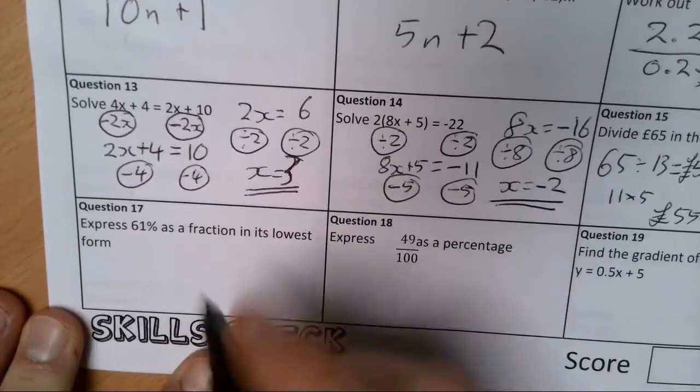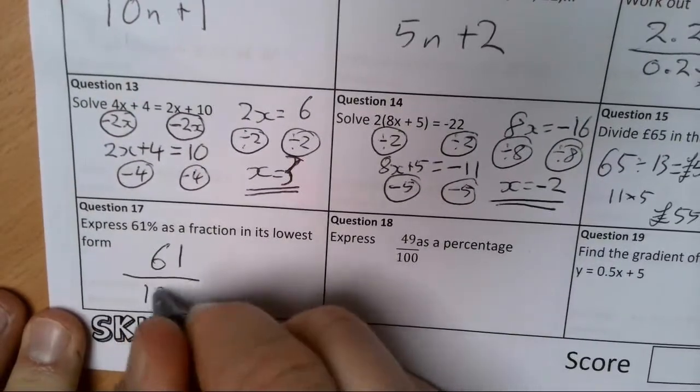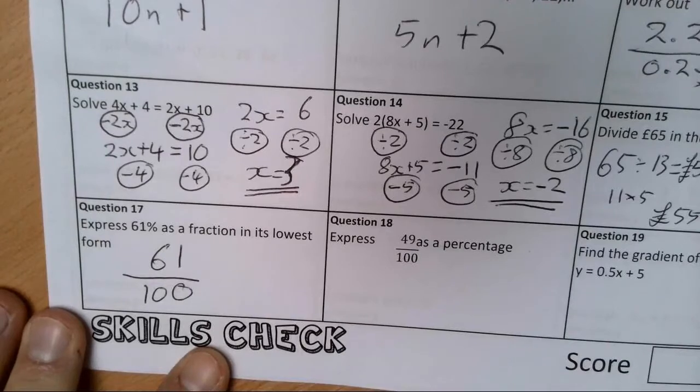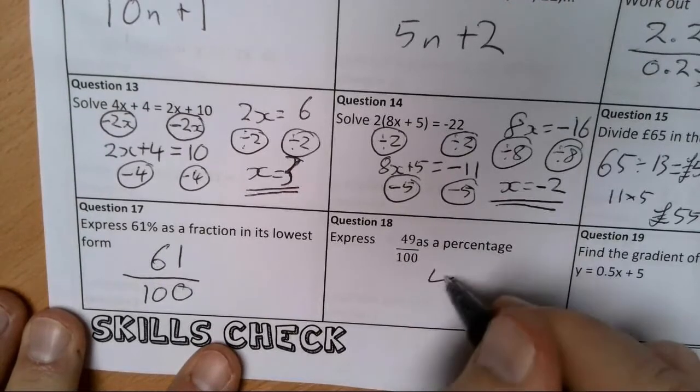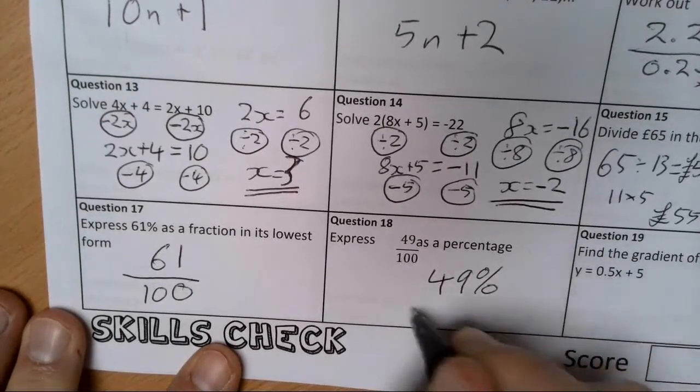Question 17. 61% as a fraction in its lowest form. 61 out of 100. Can't simplify it. 49 out of 100 as a percentage. 49%. It's already out of 100.